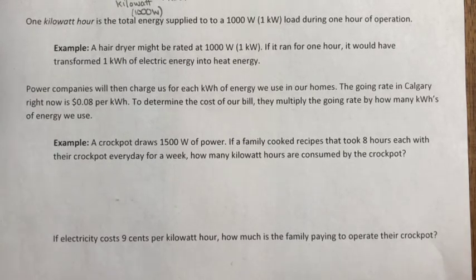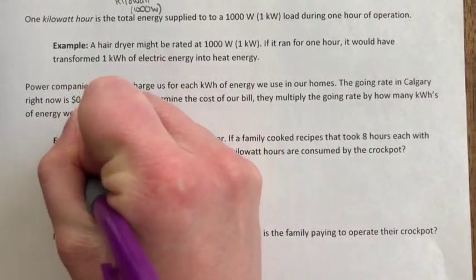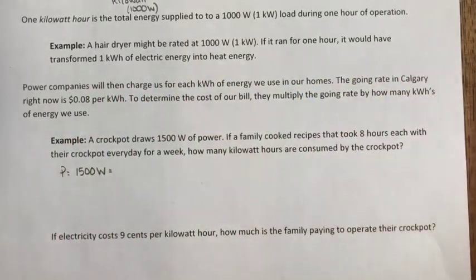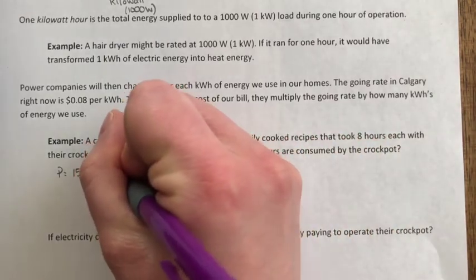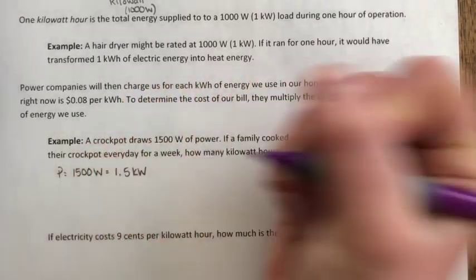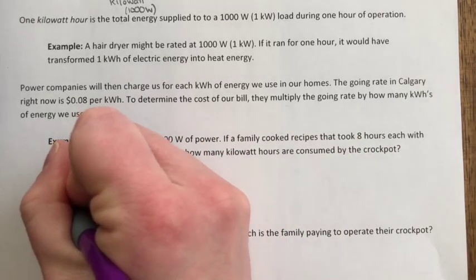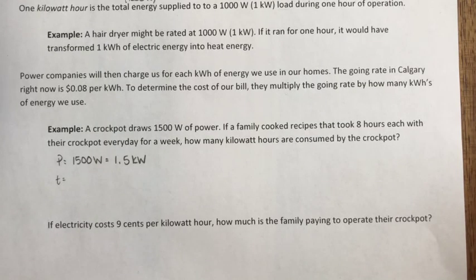Okay, so what we know is that the power is 1,500 watts. And to figure out kilowatt hours, we need to convert that into kilowatts. So we need to divide by 1,000, and we're gonna get 1.5 kilowatts. Then time, so to find kilowatt hours, we want to use hours instead of seconds. That's the one exception to if we're plugging time into an equation, we want seconds.